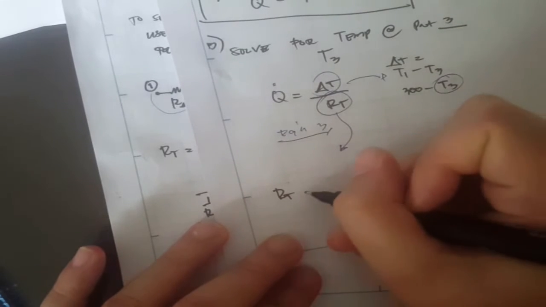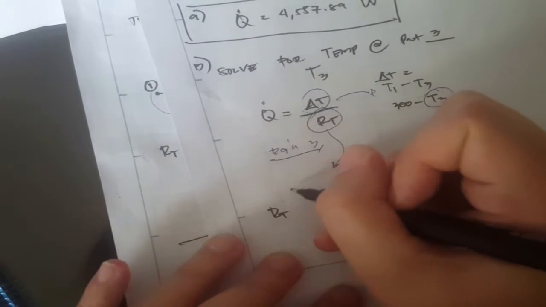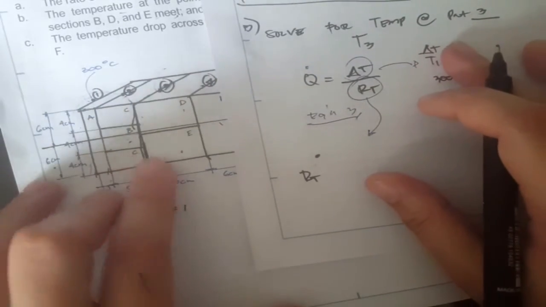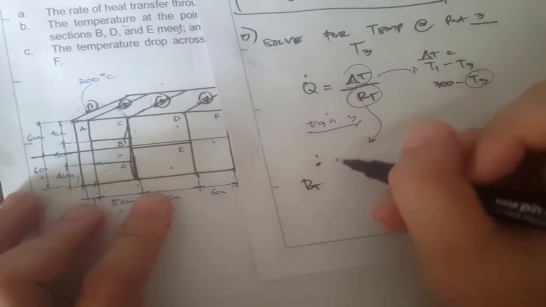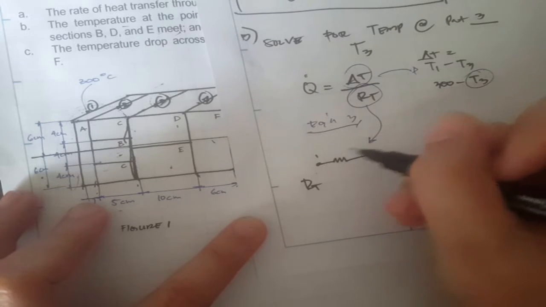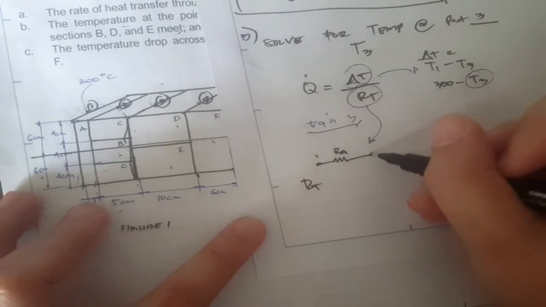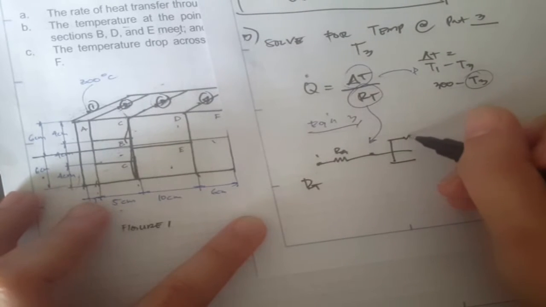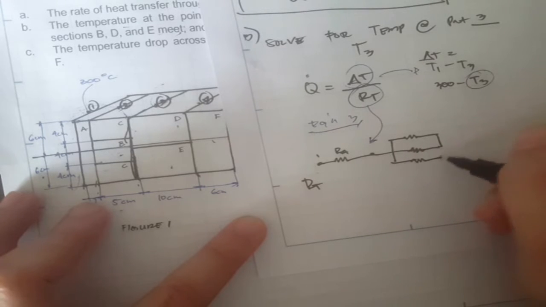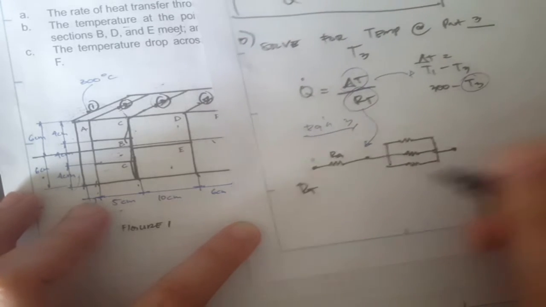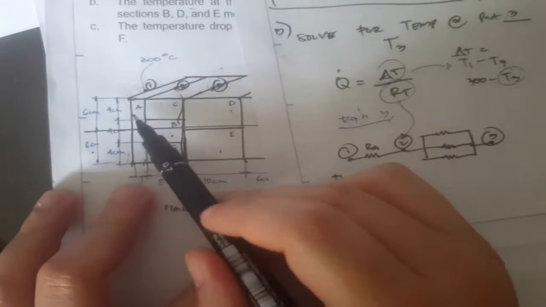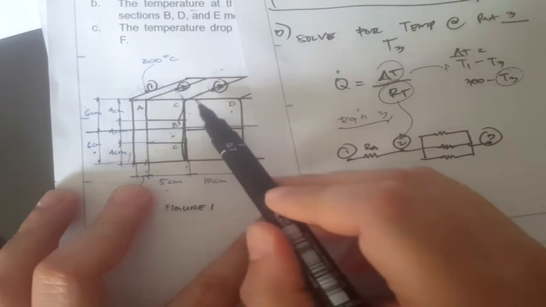So we will only consider the RT as the composition of these resistances. Using this figure, we have the resistance of A from point 1 to point 2, up to this point 3.